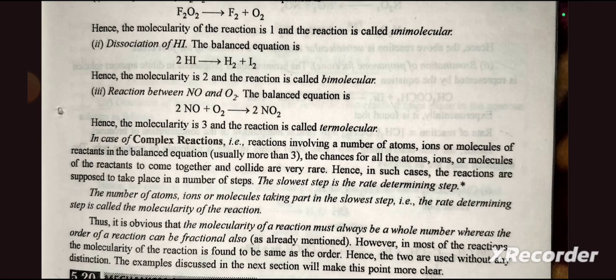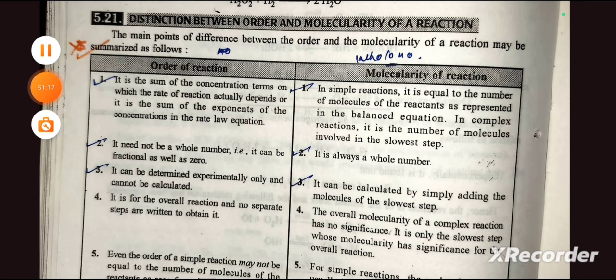However, in most of the reactions, the molecularity of the reaction is found to be the same as the order, hence the two are used without any distinction. The example discussed in the next session will make this point clearer.